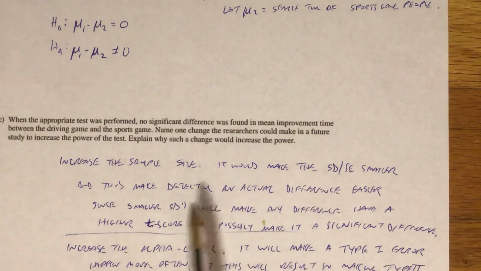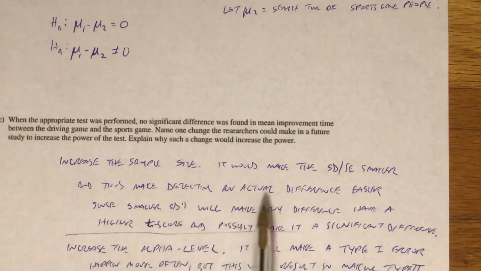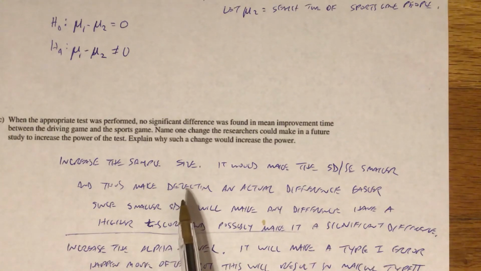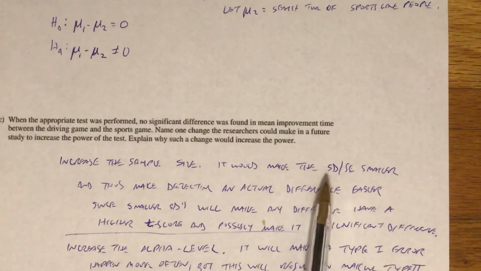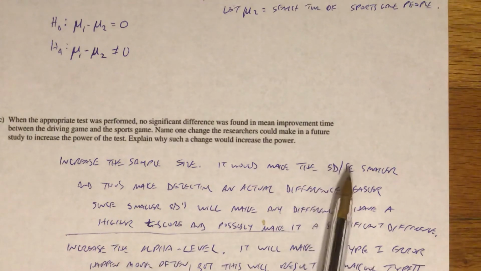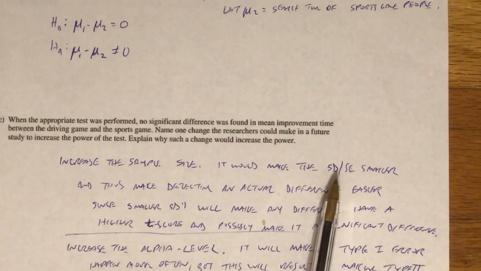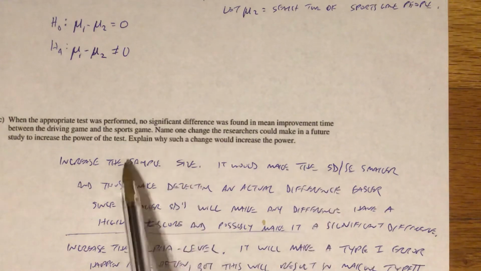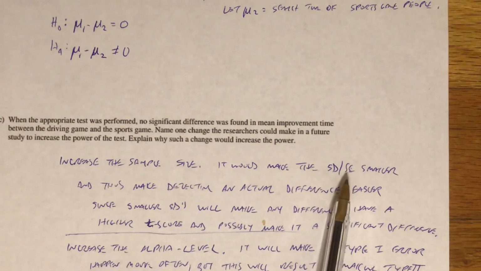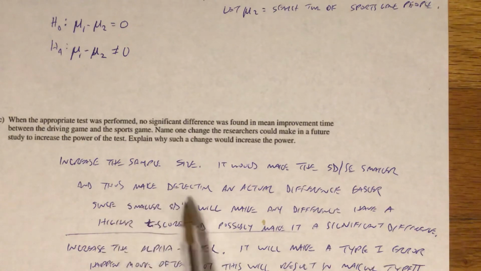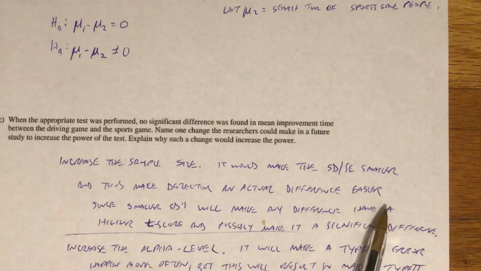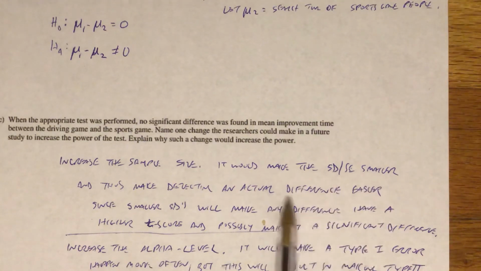What this does is, if you detect a difference, if your samples are different, remember what allows you to know if they're significantly different is how many standard deviations apart they are. If you make the standard deviation very small, so say they're only apart by 1 minute, but the standard deviation is 1 second, well then they're 60 seconds apart, and that's 60 standard deviations. So increasing the sample size shrinks the standard deviation, thus making detecting an actual difference easier. So if there is an actual difference, we'll have a better way of detecting it.